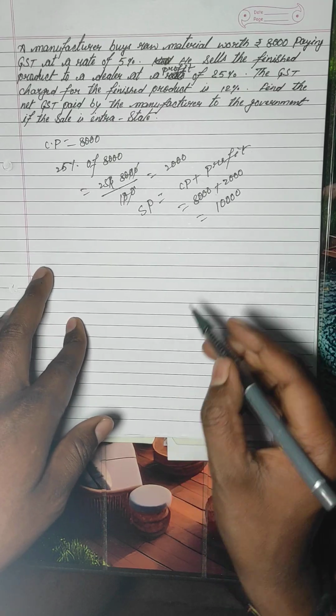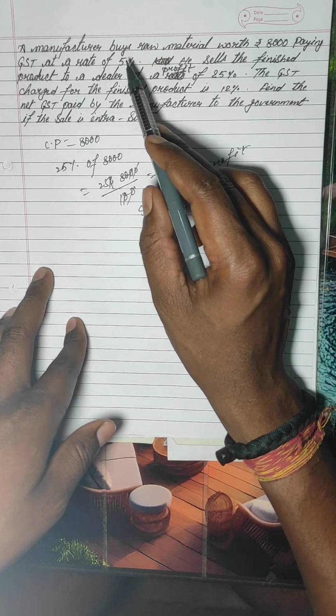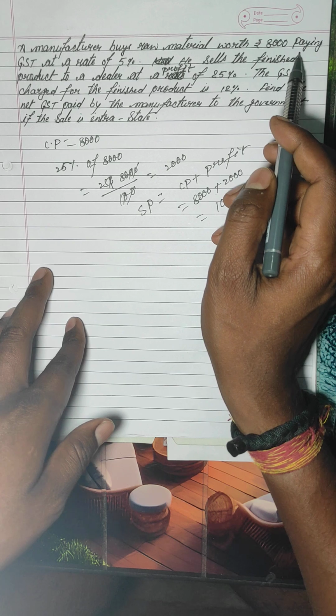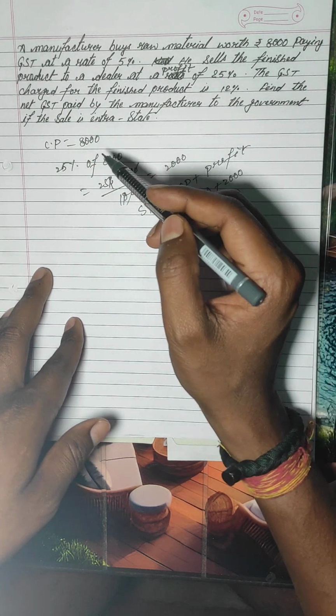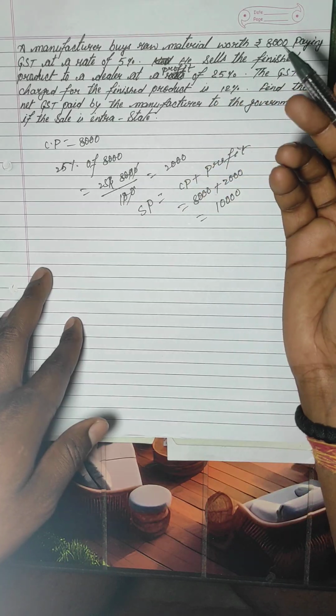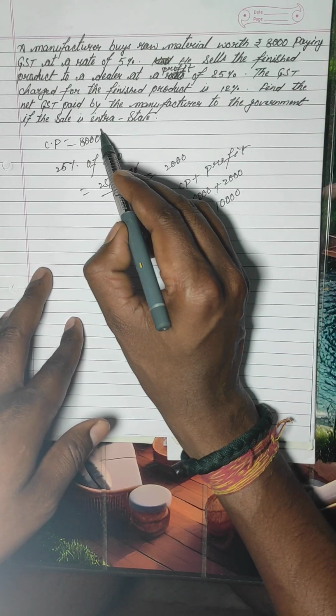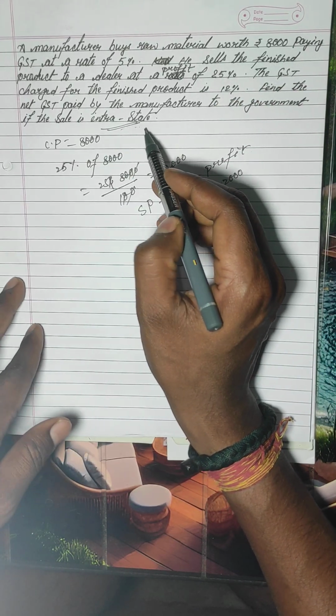Now here you can see that 5% GST is at a rate of 5% on raw materials. It is given intra-state, which means two types of GST have to be paid.